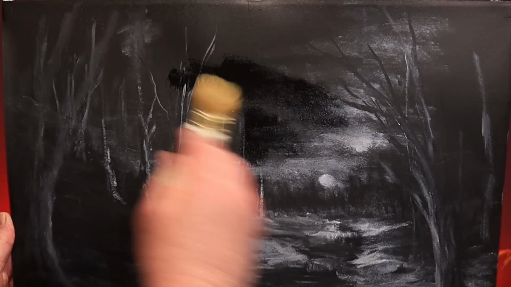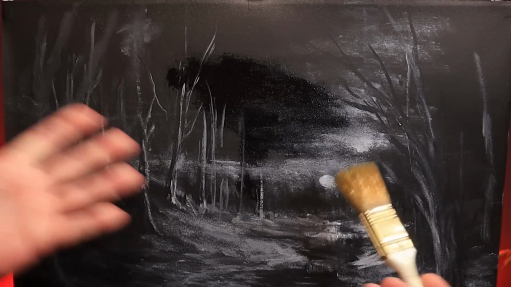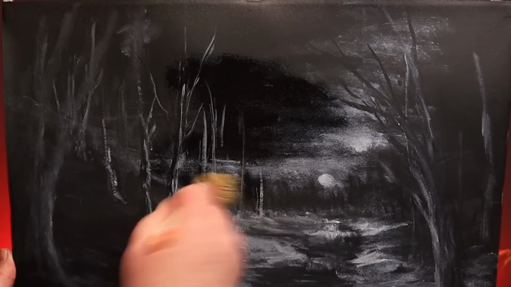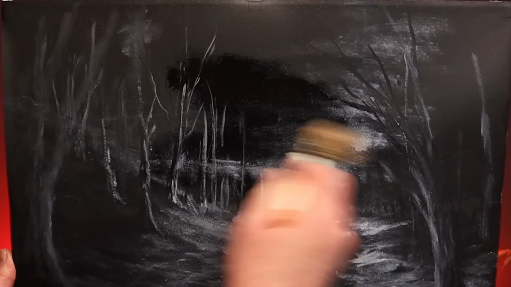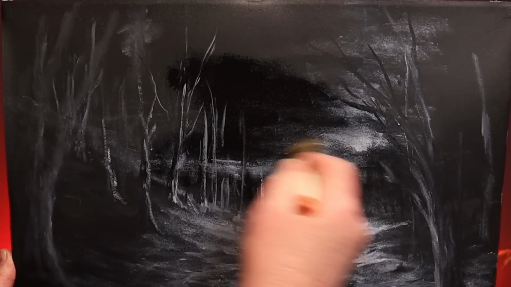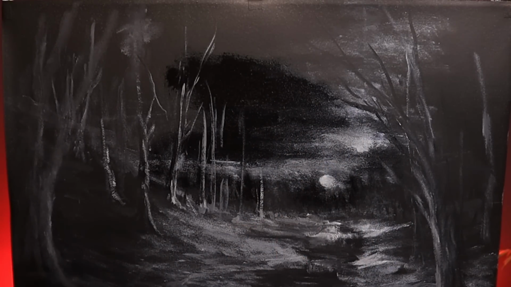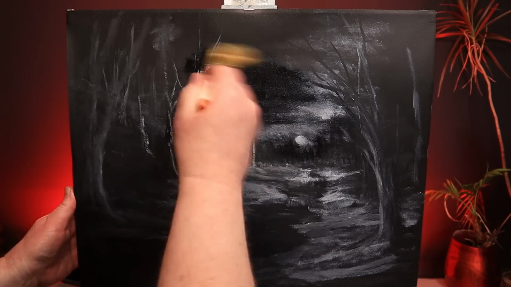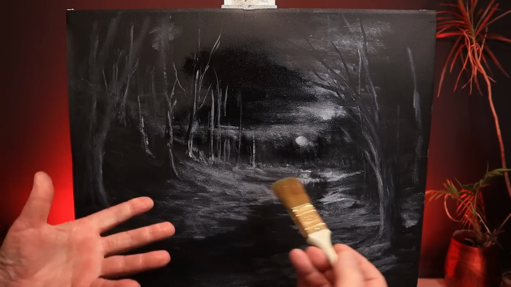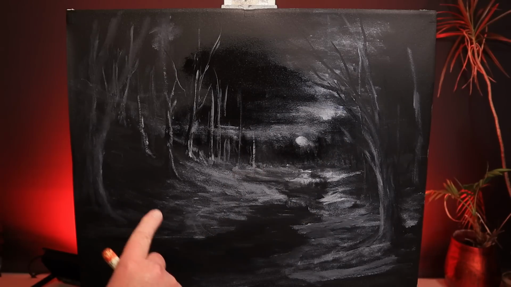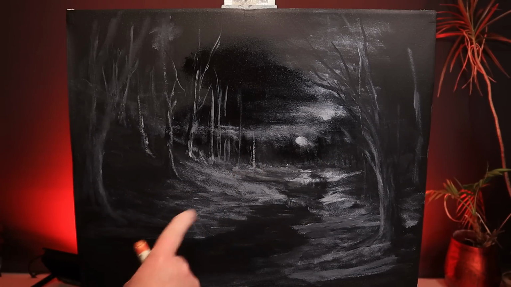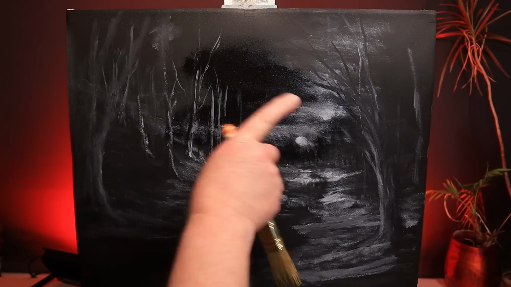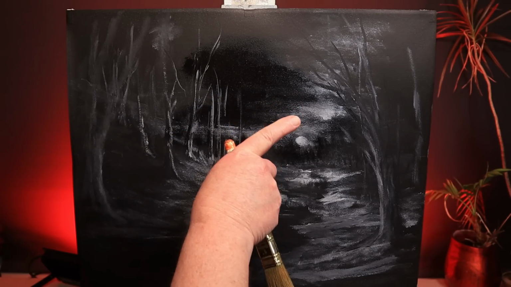You can see as soon as I start adding this, the canvas really starts to come alive. There you go. It seems to amplify all the colours, so the whites become brighter and the greys become sharper and the black develops a nice blackness. So I'm going to add this all over my canvas, a nice thin even coat. If you want to know how to do this, I did a video all about it, and I'll put a link up here in the corner of the video.